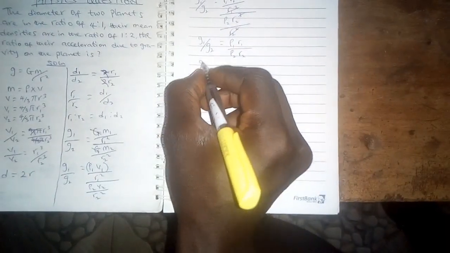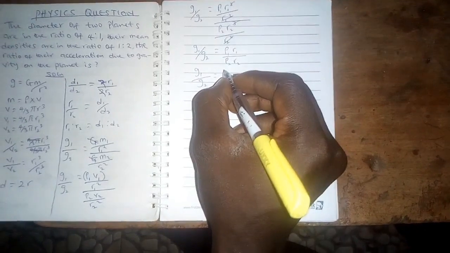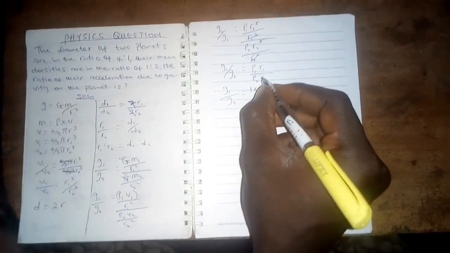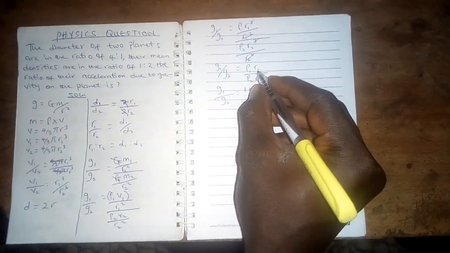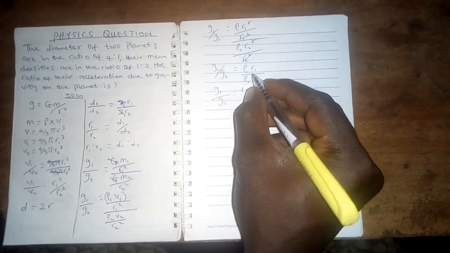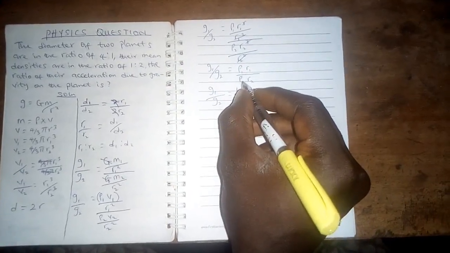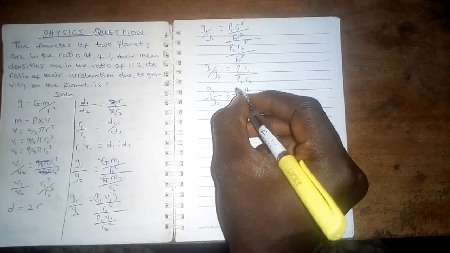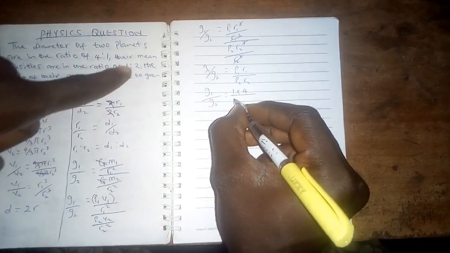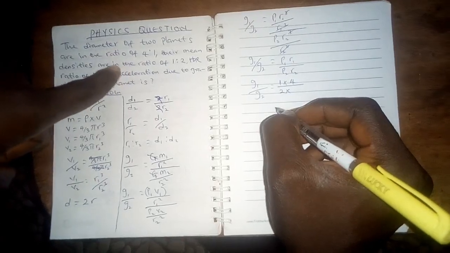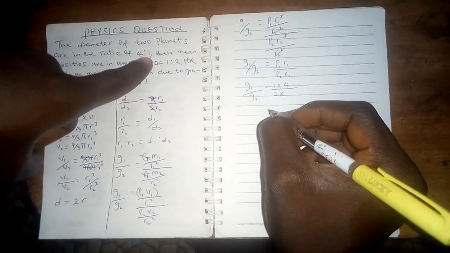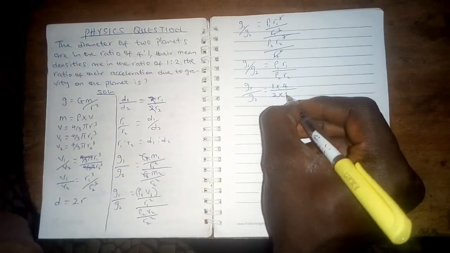Then g1 over g2 is equal to, now what's rho 1? Rho 1 is the density for the first one, which is 1, times r1, which is equivalent to d1, which is 4, divided by rho 2, the density of the second one, which is 2, times r2, which is d2, which is 1.